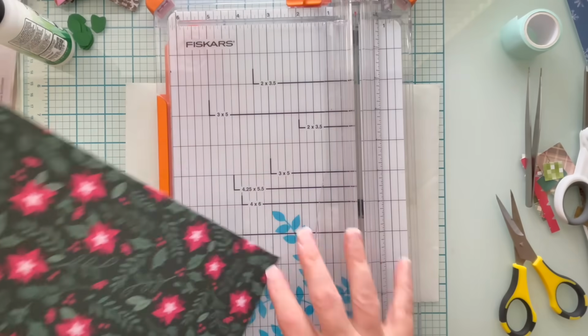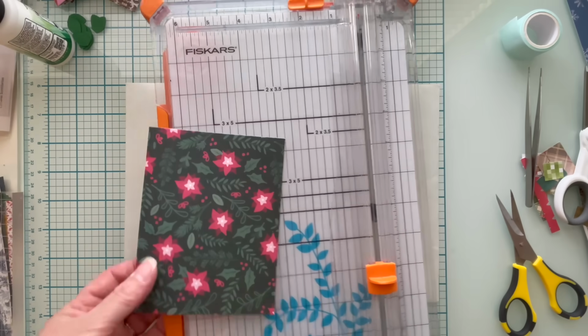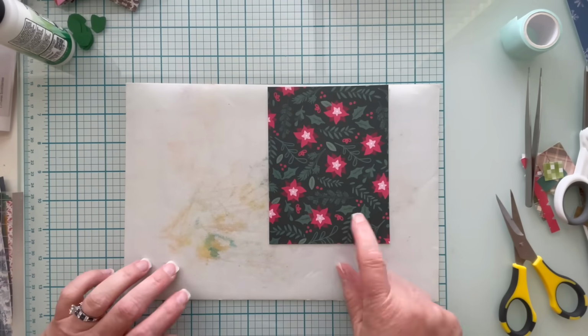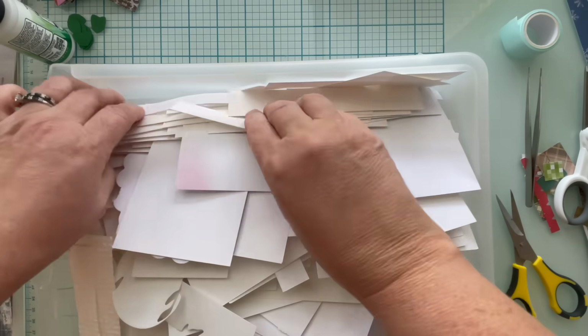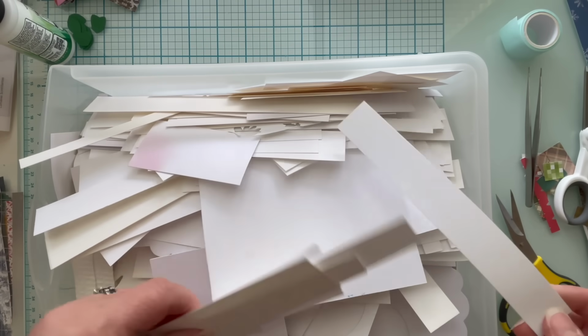Now I'm using my Fiskars paper trimmer. You can certainly use whatever trimmer you have, but just a tip, if you do have this one and it starts to get a little rough where it's not cutting the paper cleanly, flip your blade over and you'll get longer use out of it.